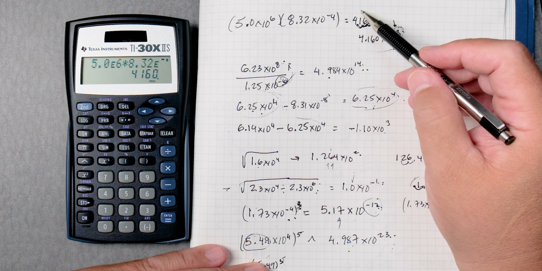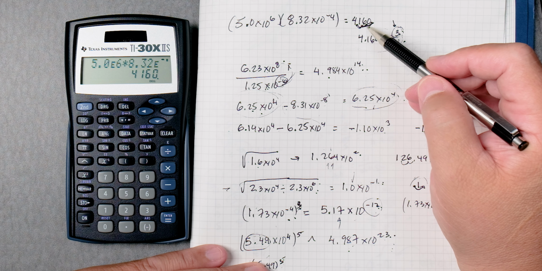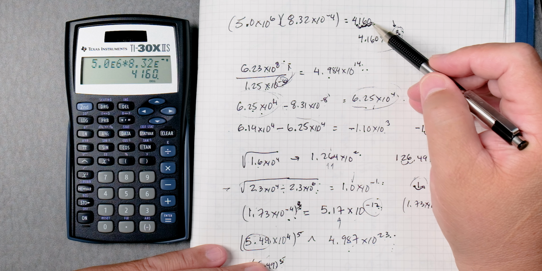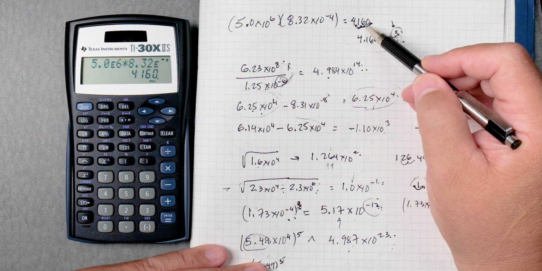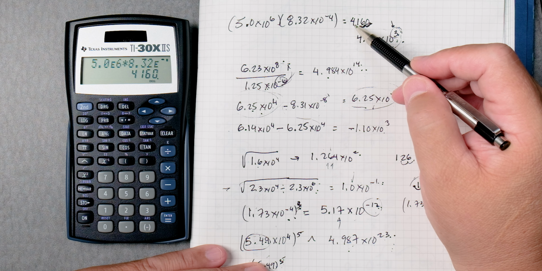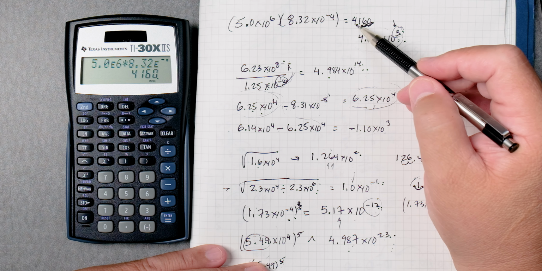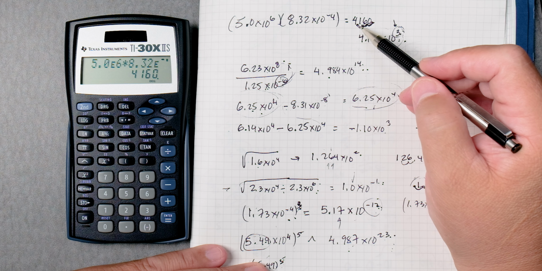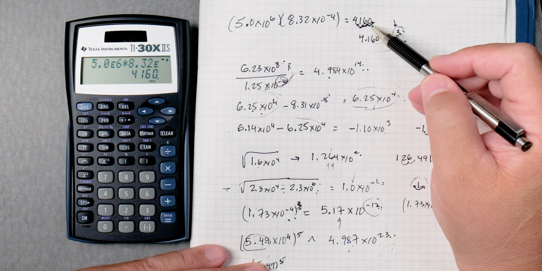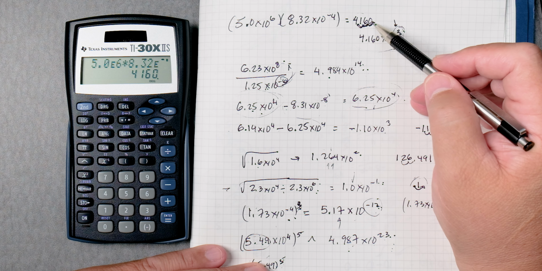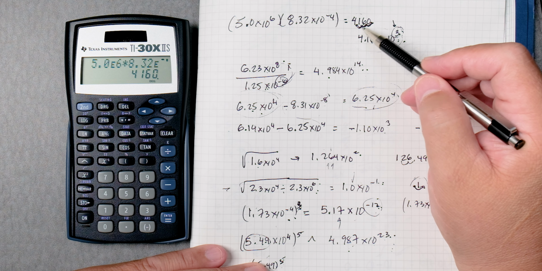Now, to put 4,160 into scientific notation, there's a decimal to the right of the 0, and then we go 1, 2, 3 places to the left, so that it gives me a small number. You're going from 4,160, which is a large number, to a small number, so I'm going 3 places to the left.